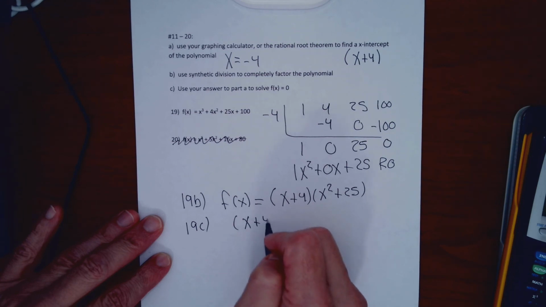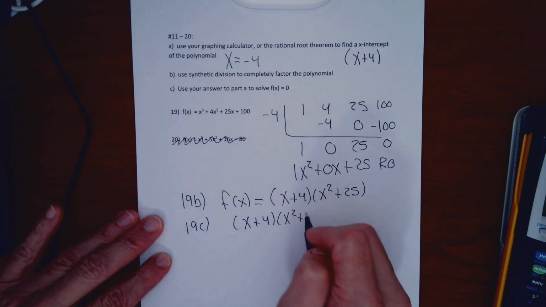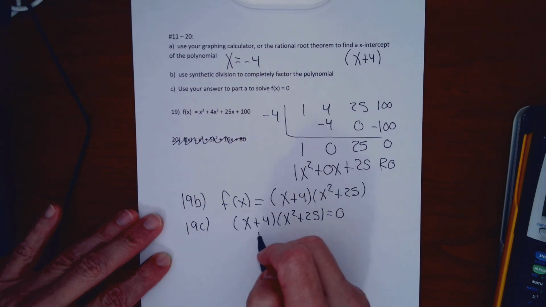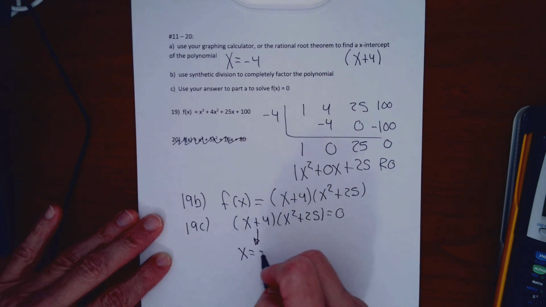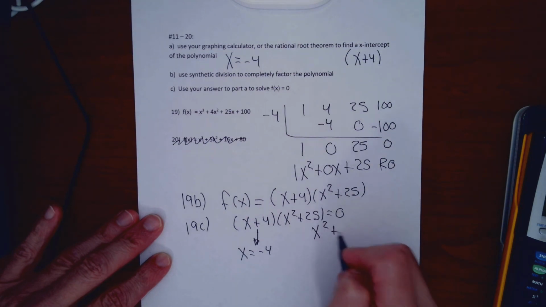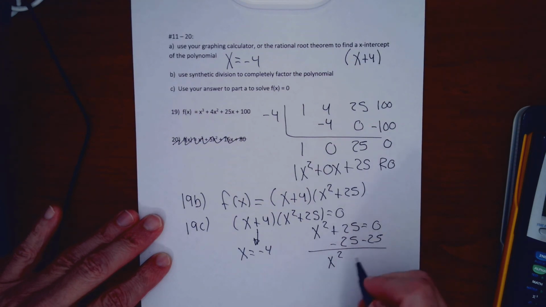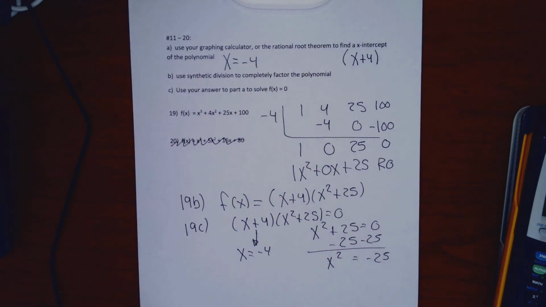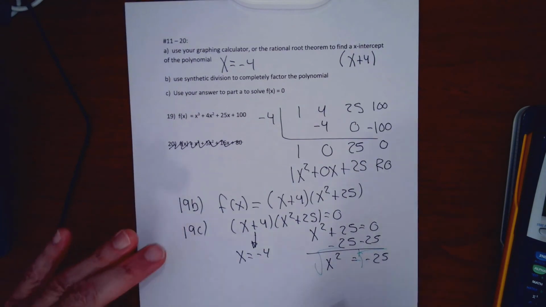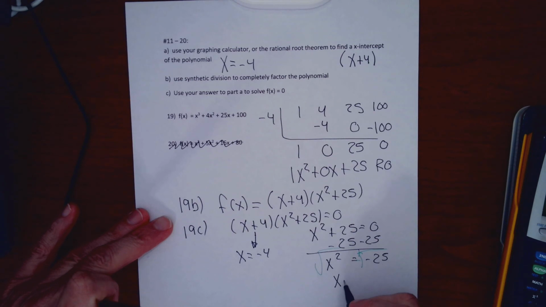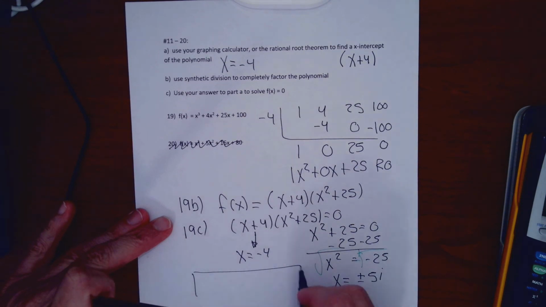Set the function equal to 0. You set the factored form of the function equal to 0. The x plus 4 gives an answer of negative 4. And the x squared plus 25 is going to give me plus or minus 5i. And to get that, I'll subtract 25 from both sides. That will give me x squared equals negative 25. And then square root, plus or minus square root. The square root of a negative gives me an i. The square root of 25 gives me a 5. So that's plus or minus 5i. And my answer to 19c is going to be x equal to negative 4 and plus or minus 5i.